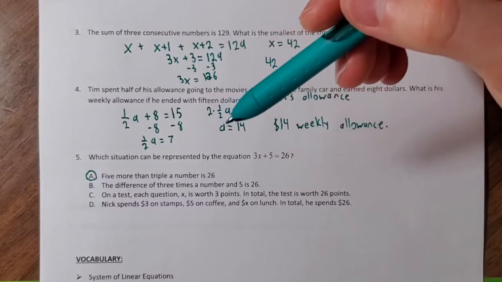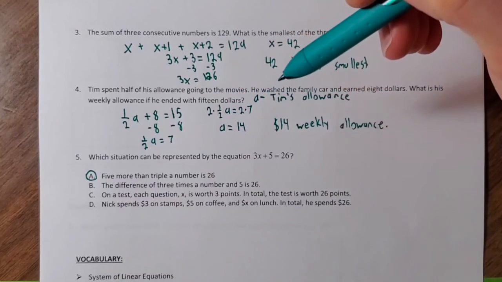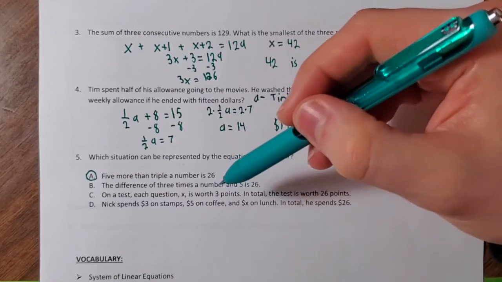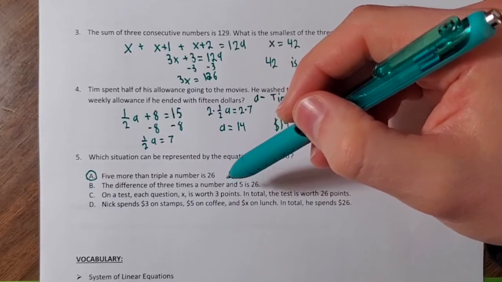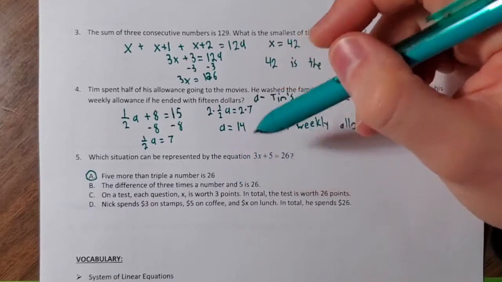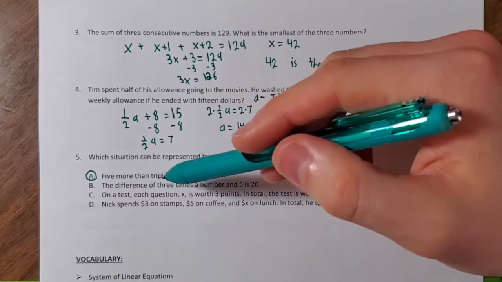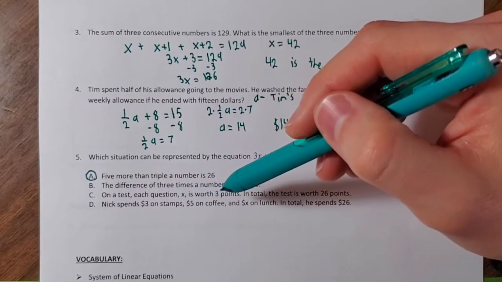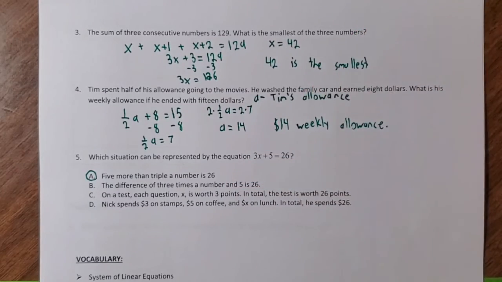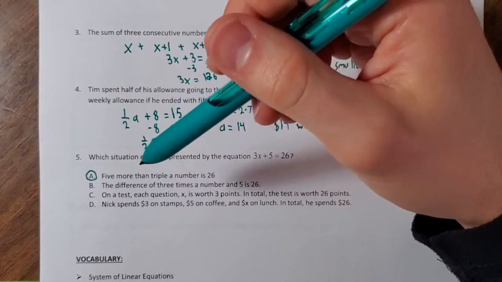So the difference of 3 times a number and 5 is 26. So this would be something more like 3x minus 5 is equal to 26. Letter C says, on a test, each question X is worth 3 points. In total, the test is worth 26 points. Well, this would be more representative of just saying 3x is equal to 26. We don't have 5 in that statement anywhere.